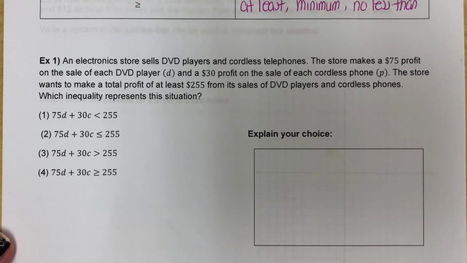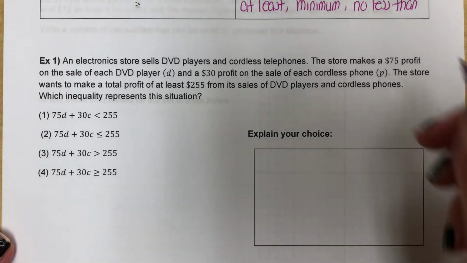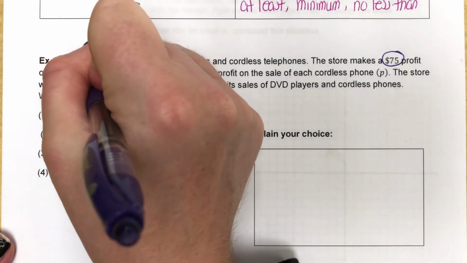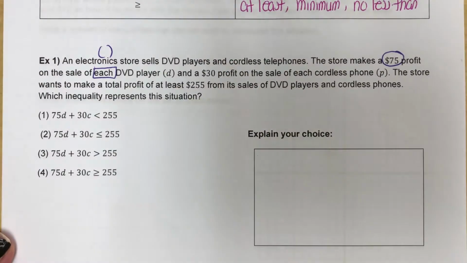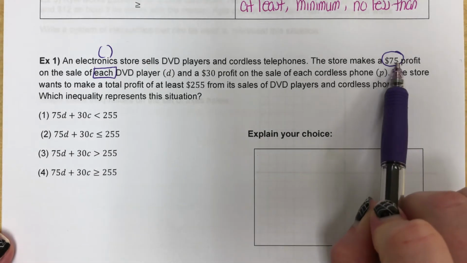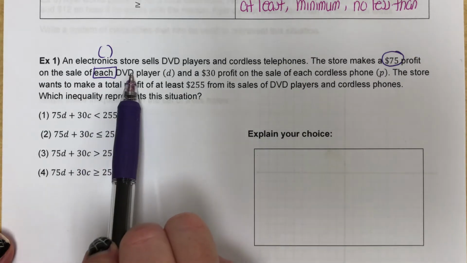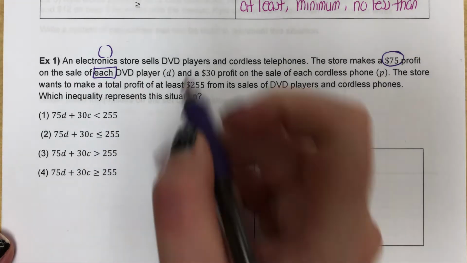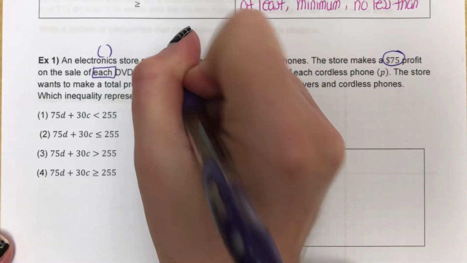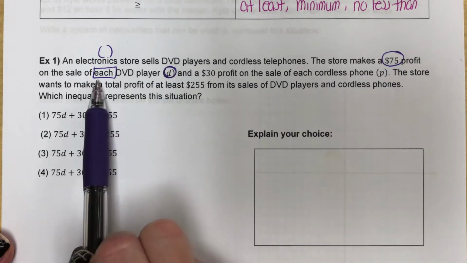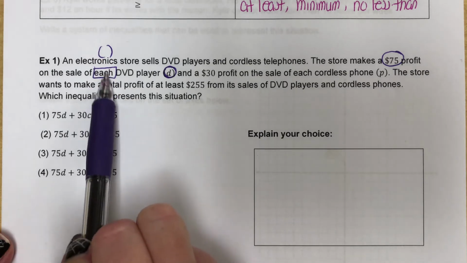The store makes a $75 profit, I'm going to circle that, a $75 profit on the sale of each. Each is a keyword here, that's a multiplication word, so I'm going to use parentheses to represent that. So $75 is going to be the profit on the sale of each DVD player. And again, DVD players is being represented by the variable D. D would be a number here because how many DVD players did they sell? I don't know. So I circle my key numbers, box my action words, that's a multiplication word.